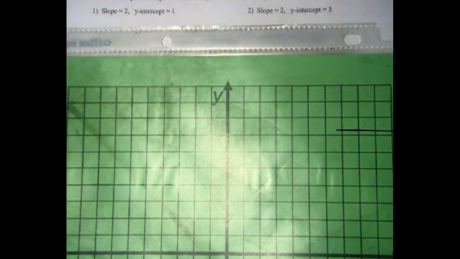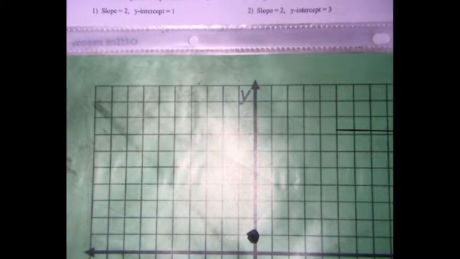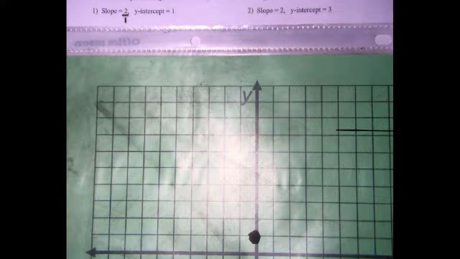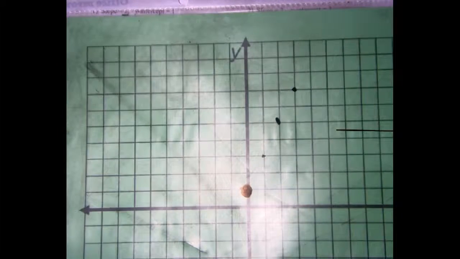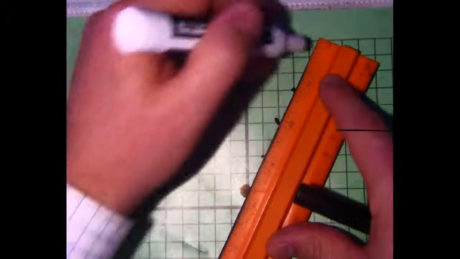So go ahead and let's draw a line that has a y-intercept of 1. It has a y-intercept of 1. So go on your axis here. Let's put a dot at 1. Okay, y-intercept of 1. And the slope of 2, which is the same as 2 over 1. So we can go up 2, right 1. Up 2, right 1. And then use a straight edge and draw that line.